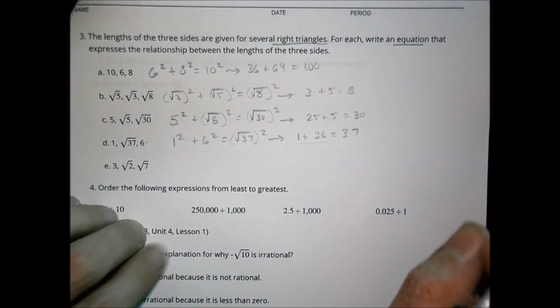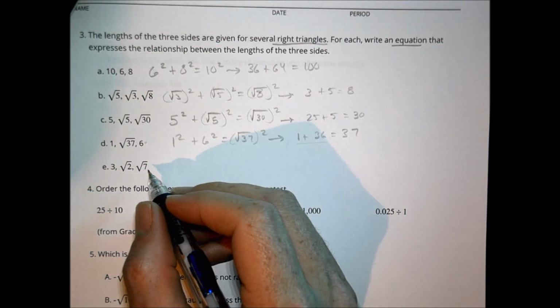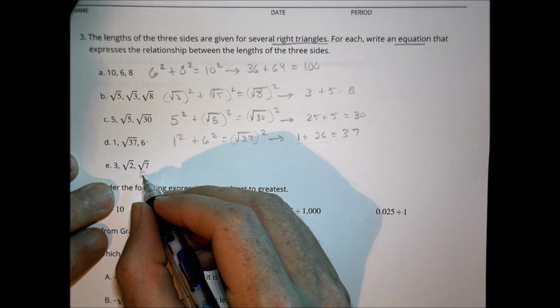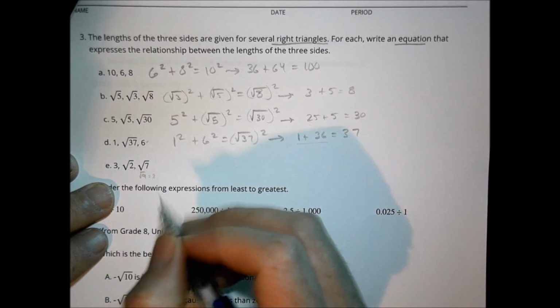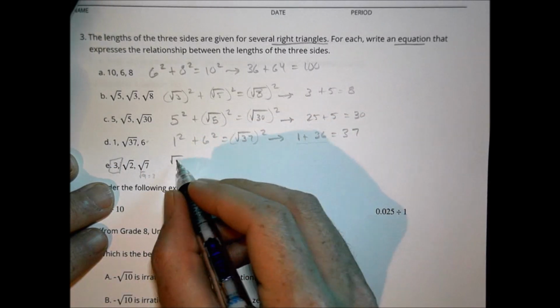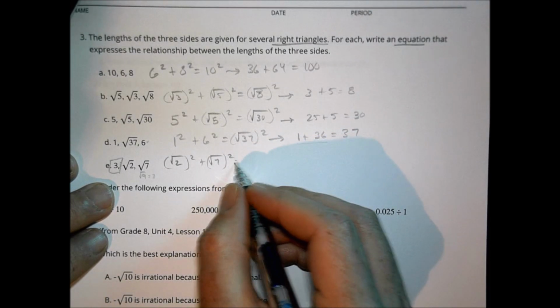Alright, for E, we have 3, root 2, and root 7. So be careful about this because the square root of 9 is actually 3, right? So this number here is less than 3, so our biggest number we're working with is 3. So we're going to do root 2 squared plus root 7 squared equals 3 squared.